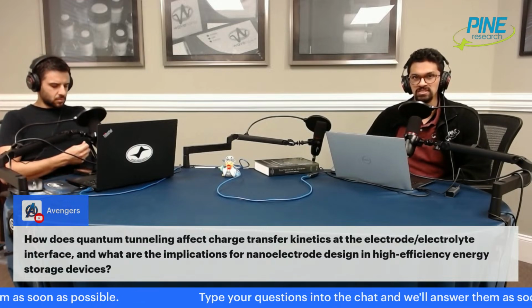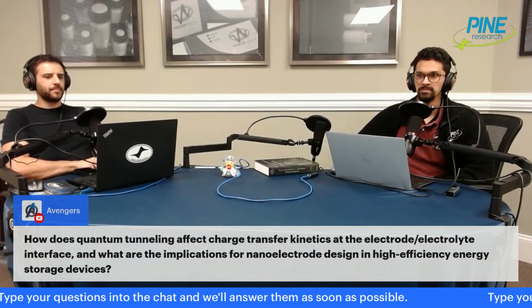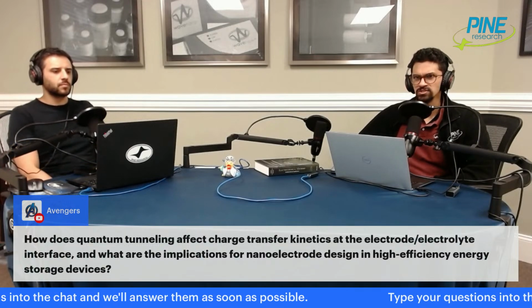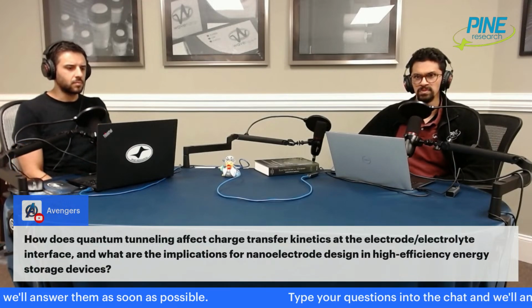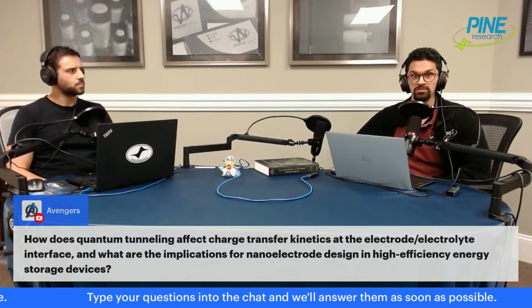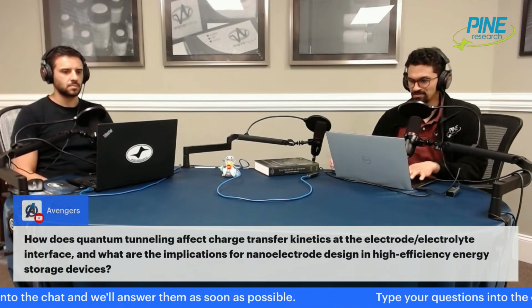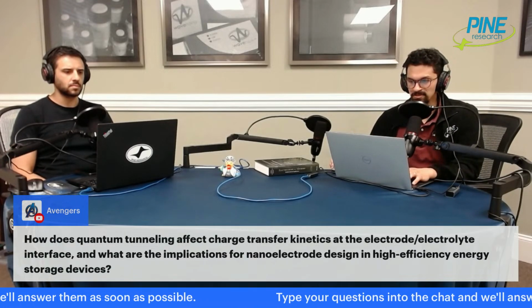So homogeneous electron transfer is kind of the view where the electron transfer from the molecule to the electrode tunnels through the solvent. So whenever we have, and I think I have an image or something like that.